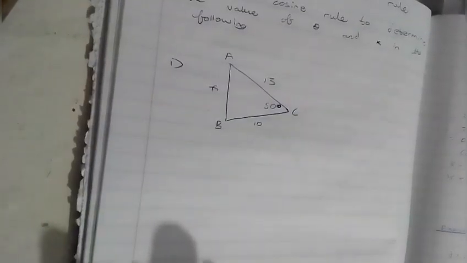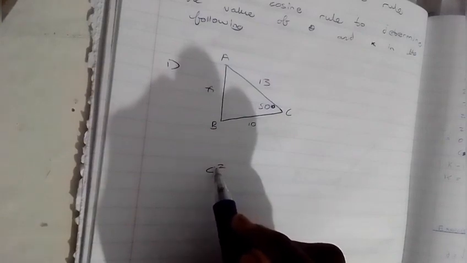So the cosine formula is going to be c squared, because we're looking for the c value, which is x.